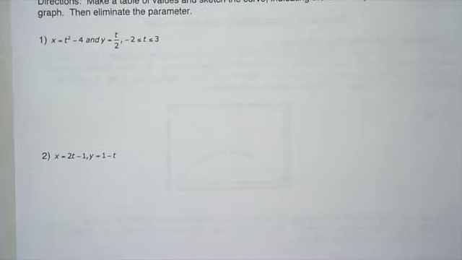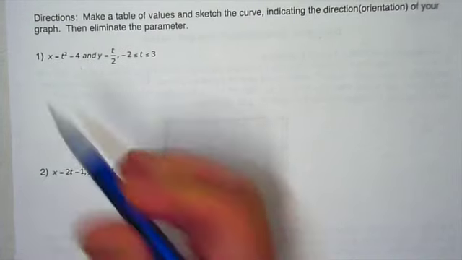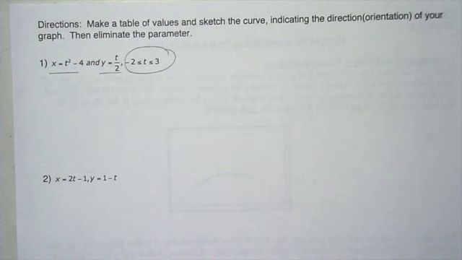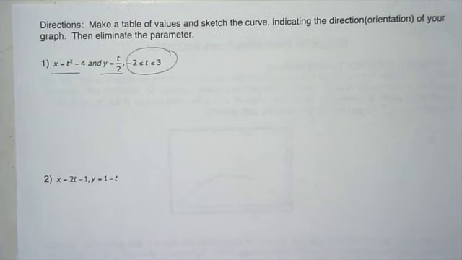Okay, now what we're going to be able to do is graph a parametric equation, and we're going to use our calculator at the same time, so go ahead and get your calculators out. So we have an x equation in terms of t and another y equation in terms of t, and we're only going to look at this graph for t values from -2 to 3.